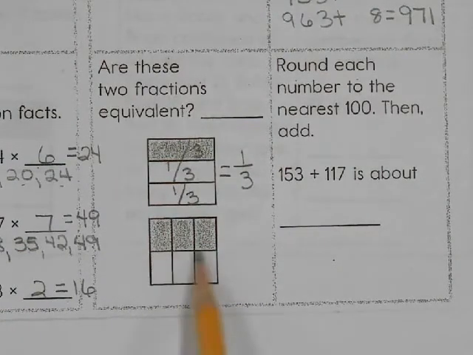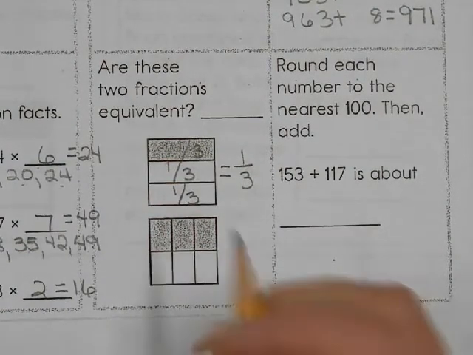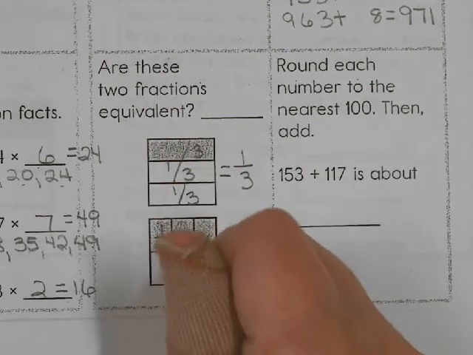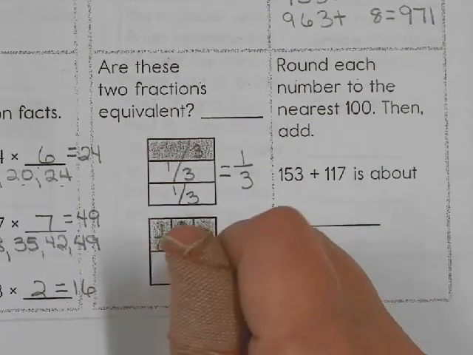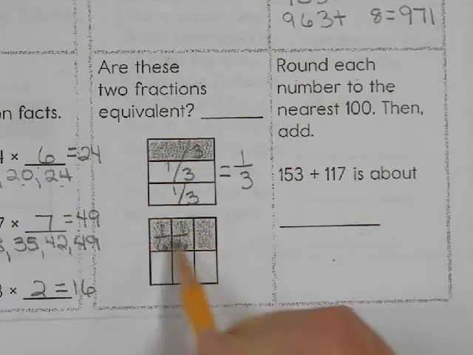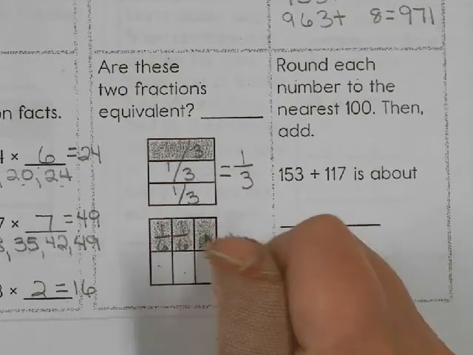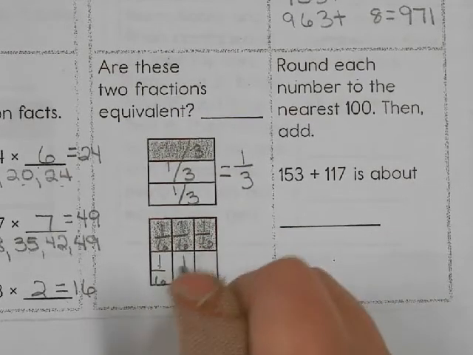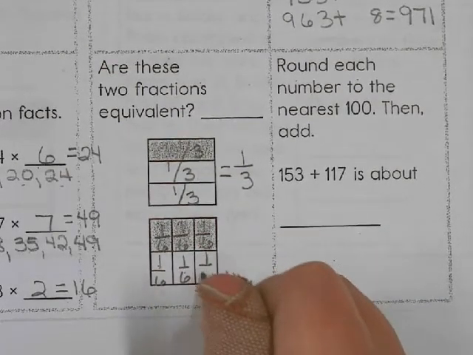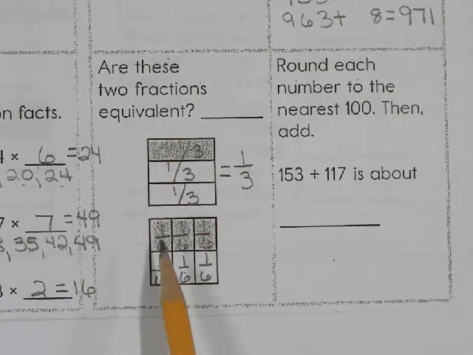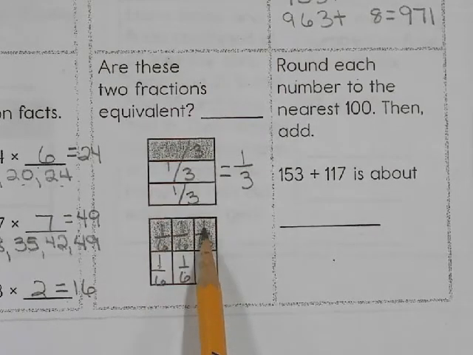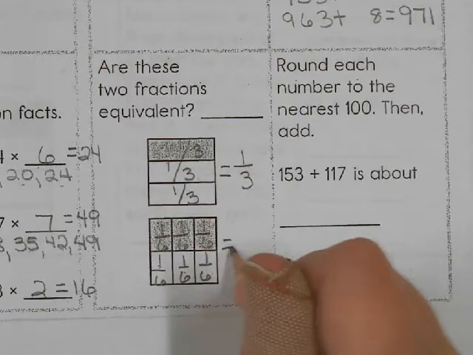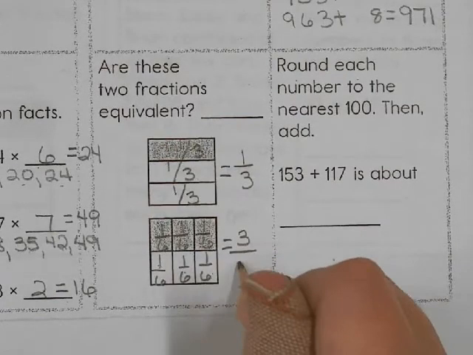Now, we're going to look at our second square, and we know that it is broken up into 6 equal pieces, because we count all the parts in the whole, and each one of these is going to be a 1/6 part of the square. Now, if we use our understanding of the numerator and count how many of those units, we have 1, 2, 3 of our sixths shaded in.